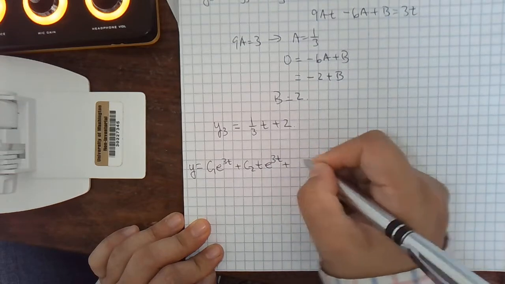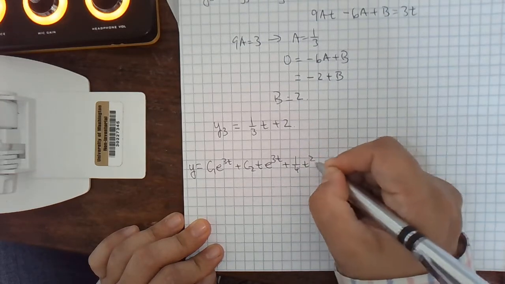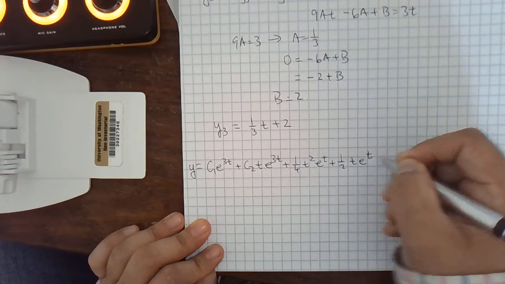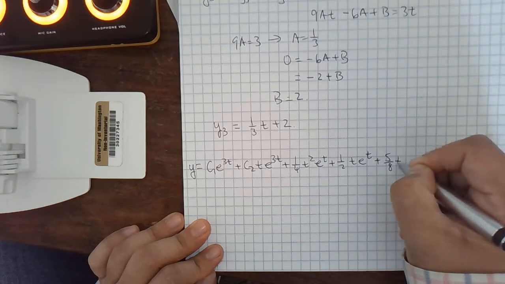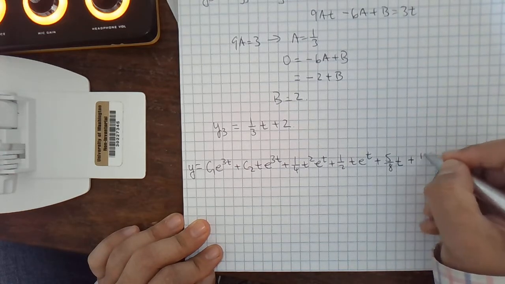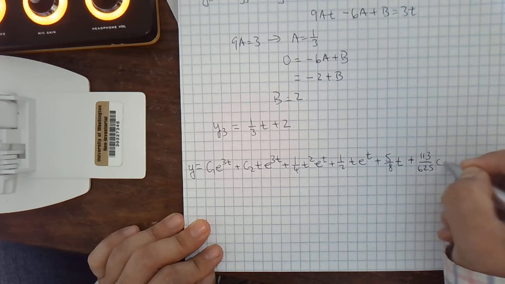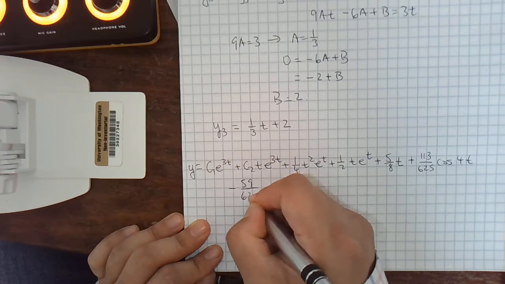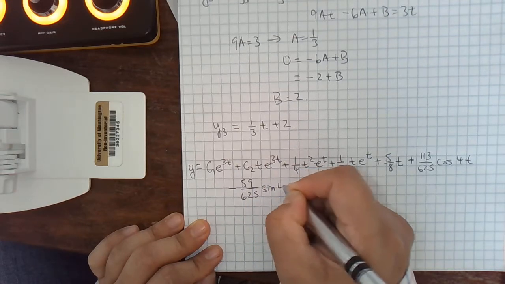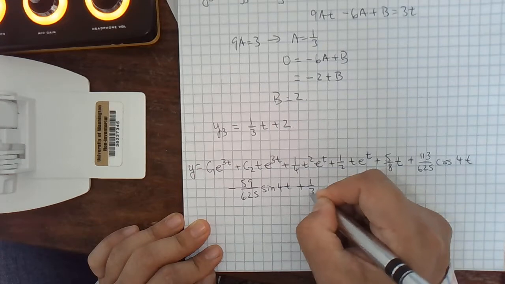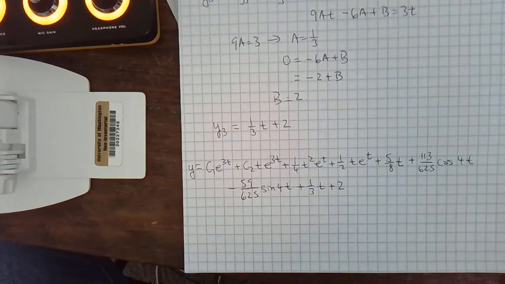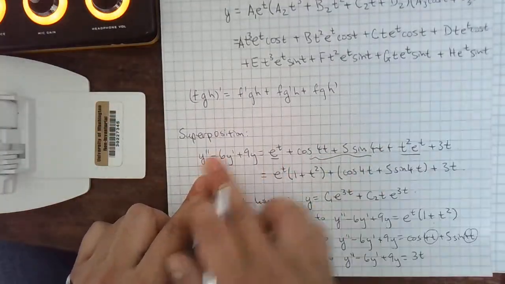I'm adding y1, 1/4 t squared e to the t plus 1/2 t e to the t plus 5/8 t, plus y2, 113 over 625 cosine of 4t minus 59 over 625 sine of 4t, plus y3, 1/3 t plus 2. There's the general solution to the non-homogeneous differential equation, this ugly thing.